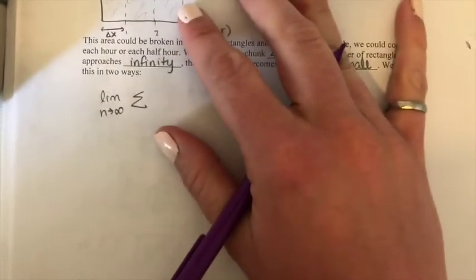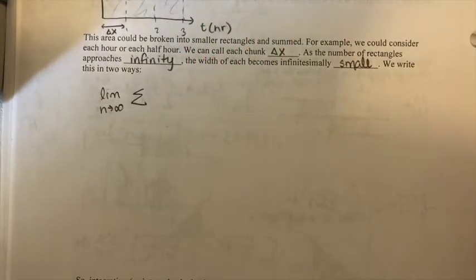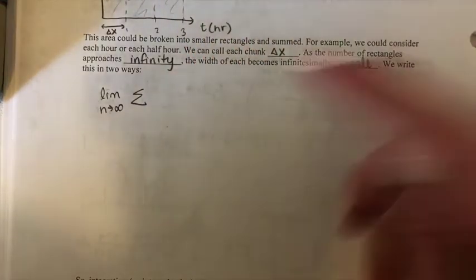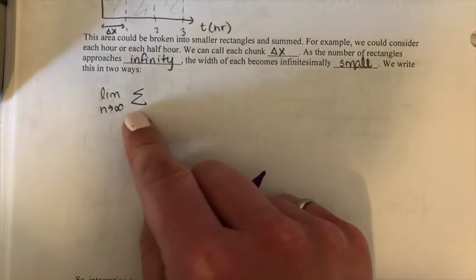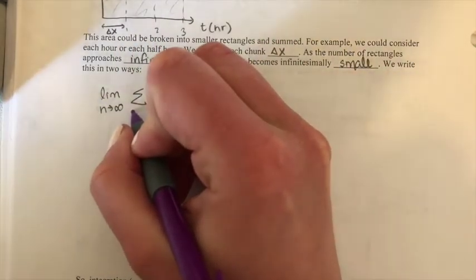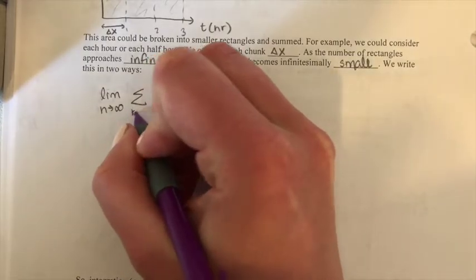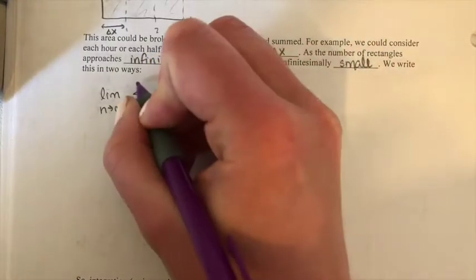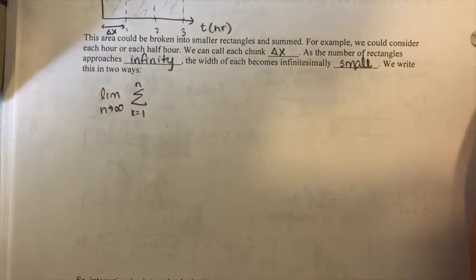Zoom, focus, please. Oh, it doesn't want to, sad. There we go.